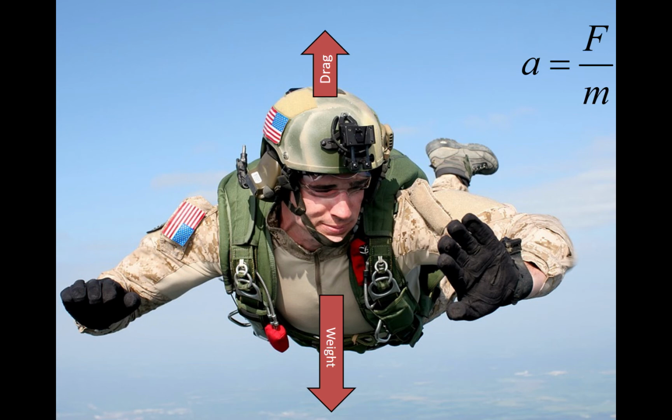the velocity will increase until the point at which the drag and the weight are the same. This means that the resultant force on that person will now be zero because the weight and the drag cancel. At this point, we've reached terminal velocity. That means that the person will no longer accelerate because the force of weight is equal to the force of drag.